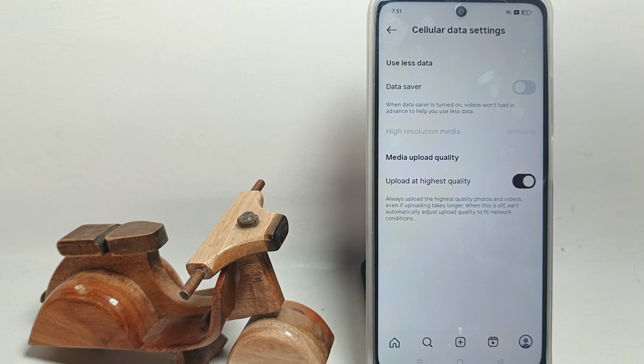So that's it, tutorial how to turn on high quality media in Instagram application.